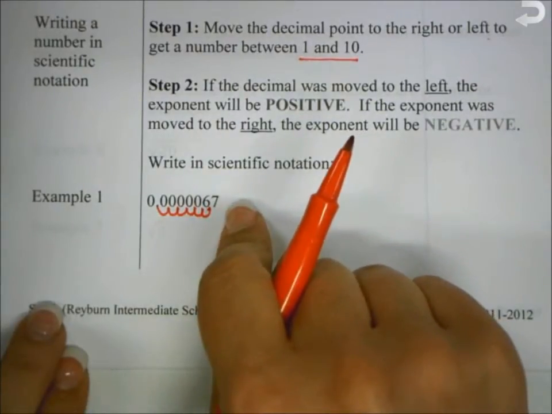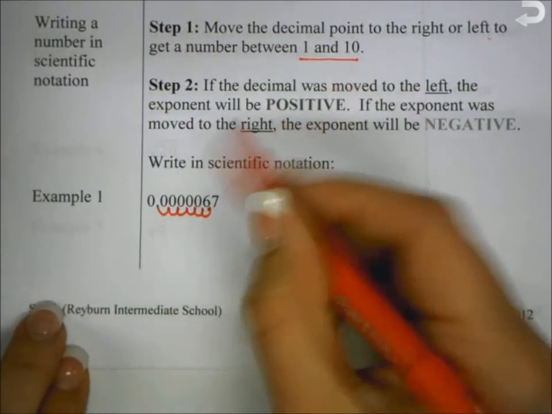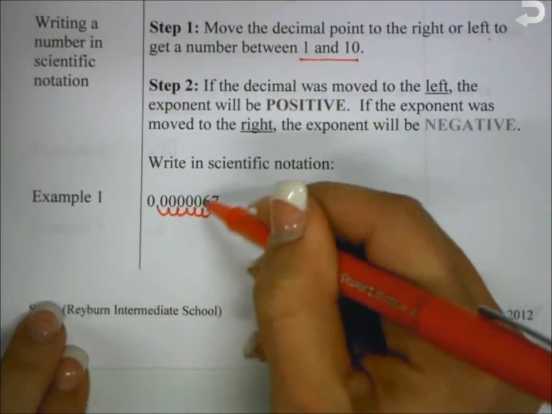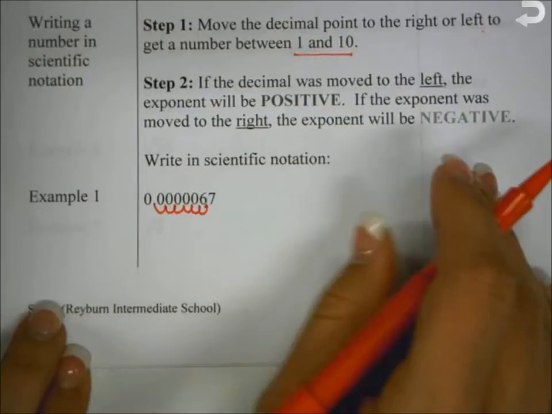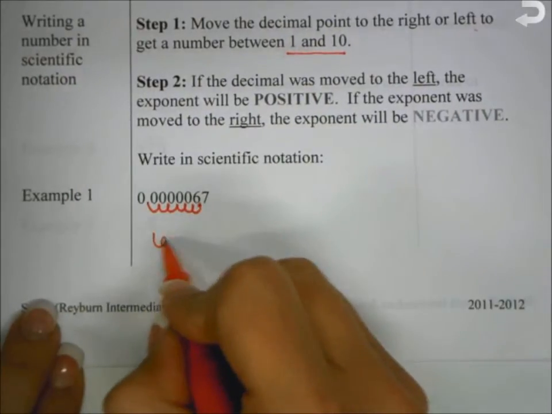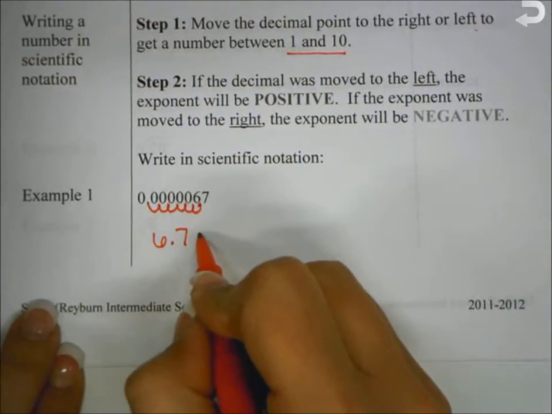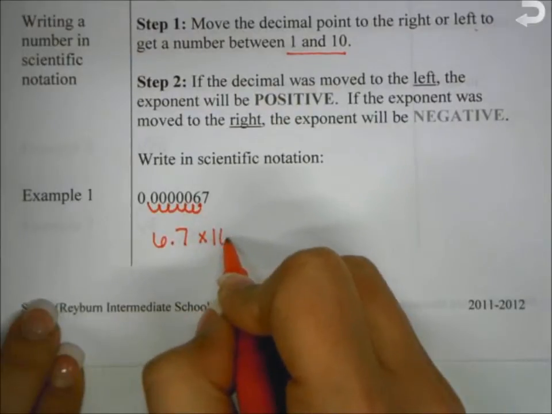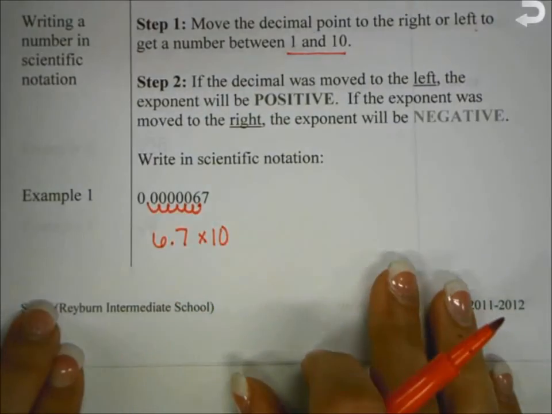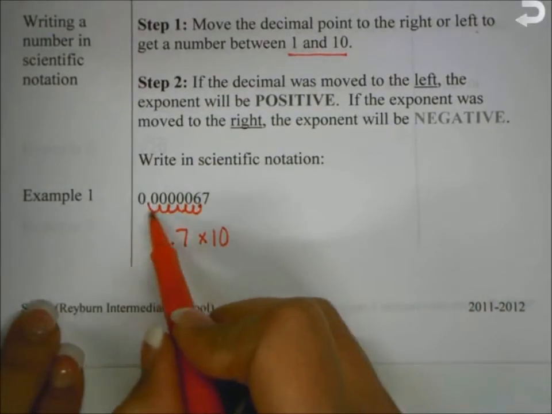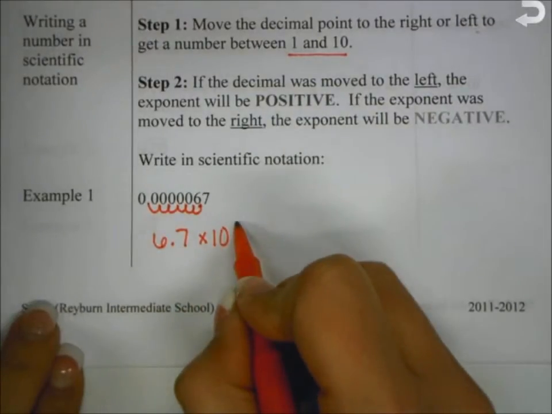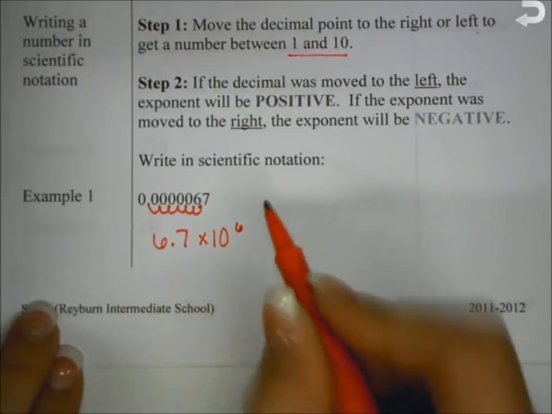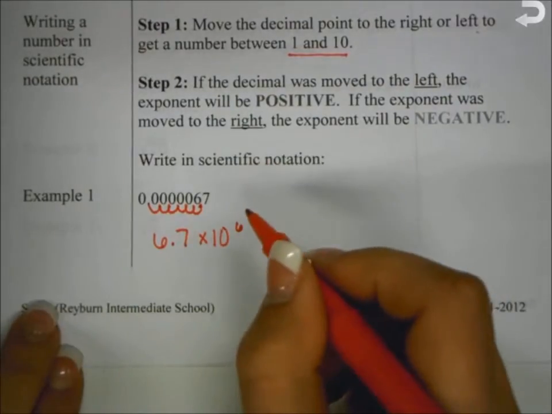So what would that be? Let's rewrite it. 6.7 times 10. How many places did I move my decimal? 1, 2, 3, 4, 5, 6 times. But I moved it to the right. So will that be positive 6 or negative 6? Negative 6. Why is it negative 6 and not positive 6?